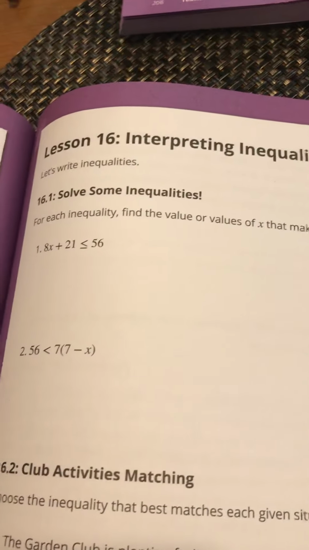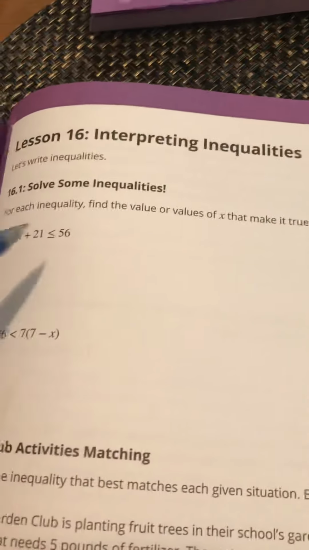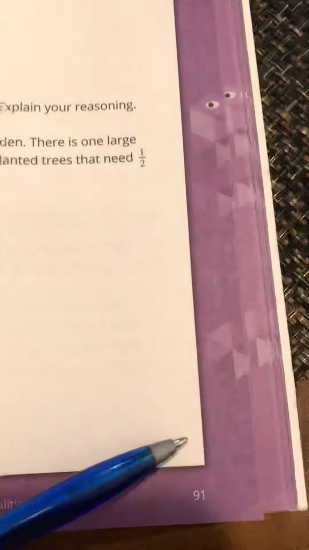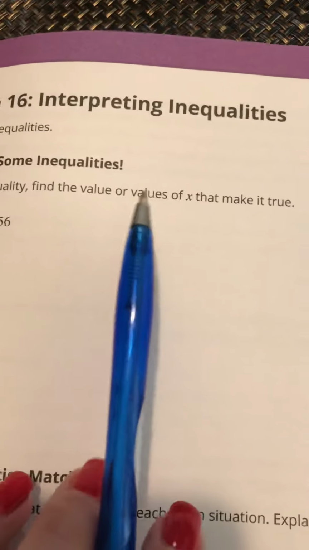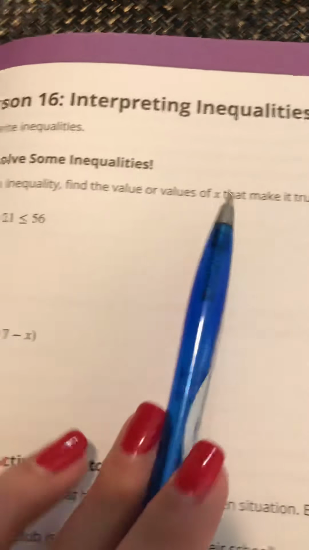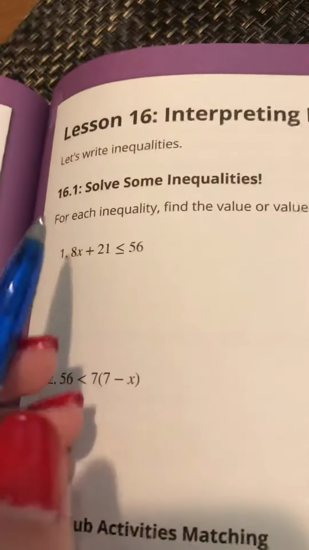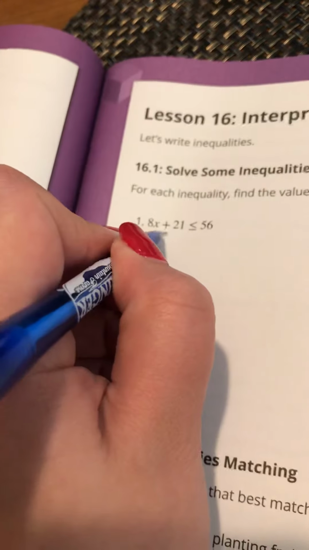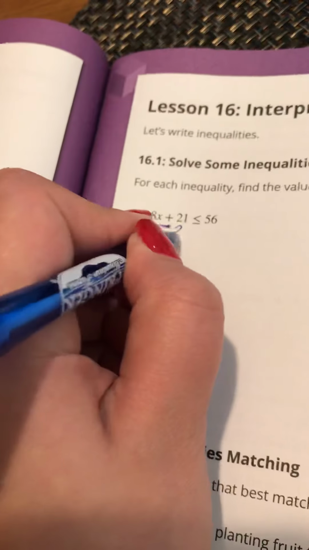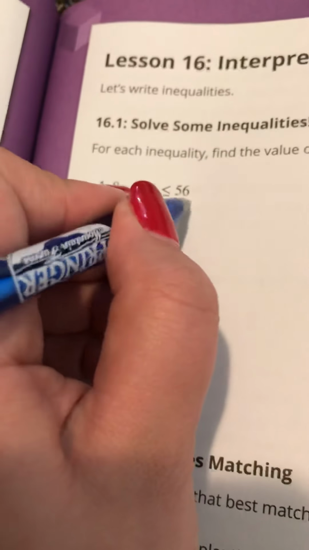In this video, I am going to teach you lesson 16 and lesson 17 together in one video. So this is page 91. For each inequality, you have to find the value or values of x that make it true. So we basically have to solve the inequalities. Again, if I'm starting out with an addition sign, I have to subtract that. So I have to subtract 21, and I have to do that to the other side.